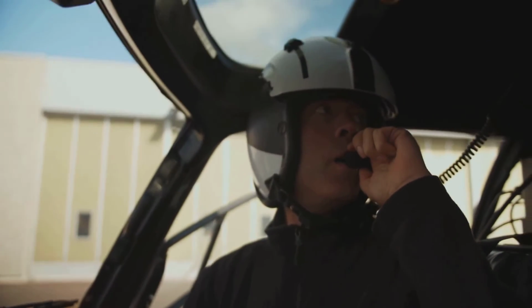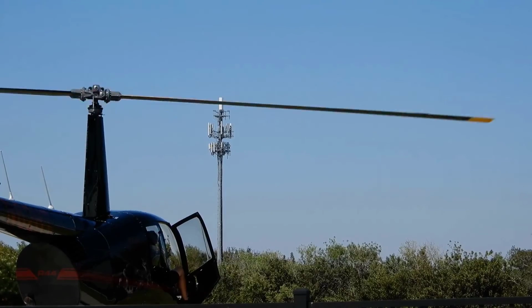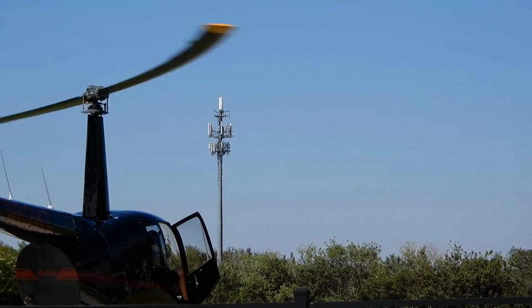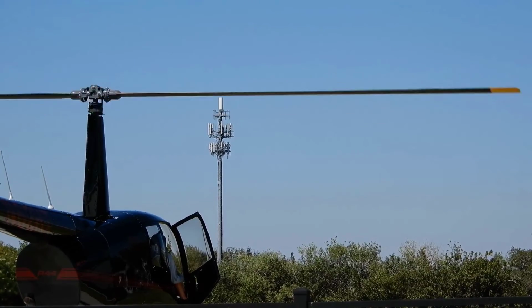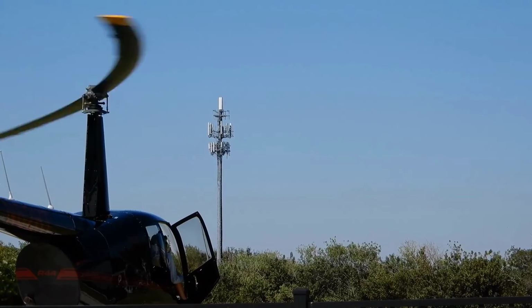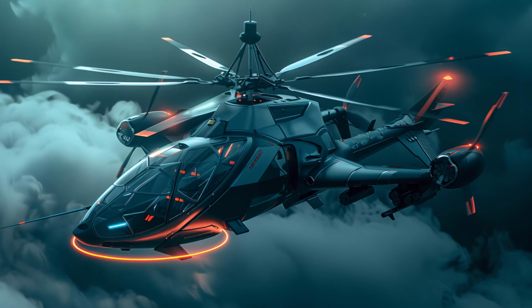Safety and reliability are of paramount importance in aviation, and here, too, AI has a role to play. Predictive maintenance powered by AI can detect potential issues before they become problems, reducing the risk of in-flight failures. AI can also monitor the health of an aircraft in real time, providing vital data to pilots and ground crews.